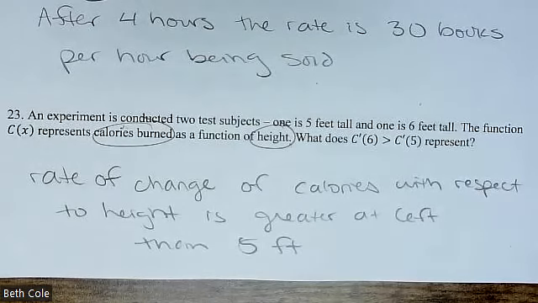They're burning at a rate of more calories at 6 feet than at 5 feet. What time? It doesn't really matter because it was calories burned as function of height. That's a really good question. Yeah, I guess I said per hour just because that's usually what we say. But yeah, it's calories burned as a function of height. And we're saying a 6-foot person is burning more than a 5-foot person.